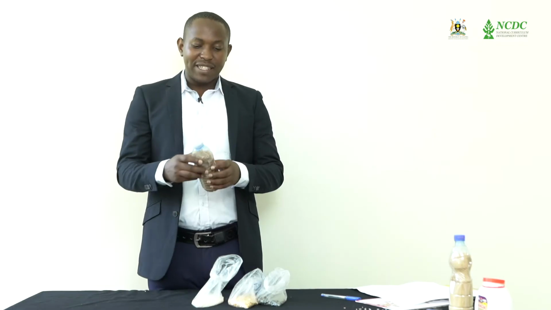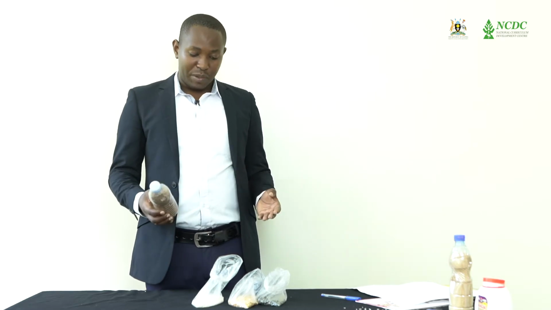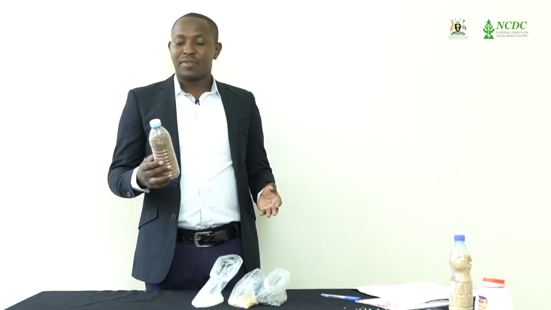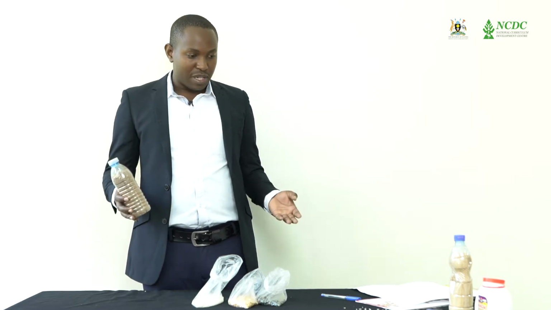So these materials from our environment, one, they are readily available, they are affordable, and at the same time, they enhance the learning and teaching process. These materials we are having here, we can use them creatively to make materials which can enhance the teaching and learning process.